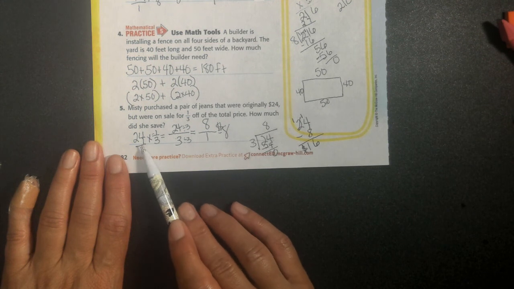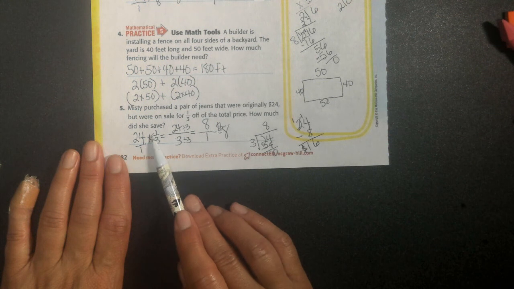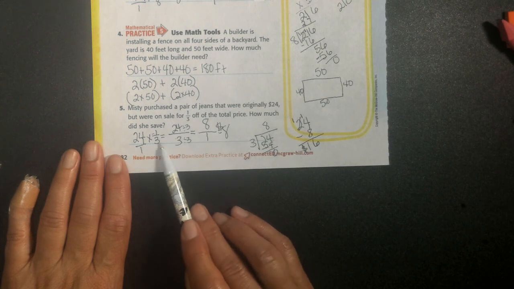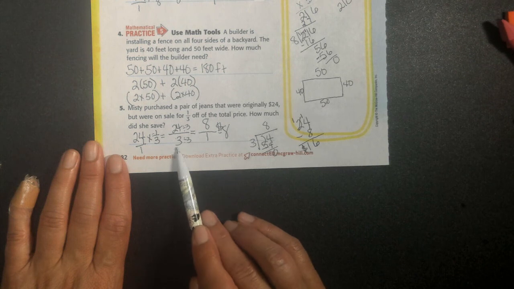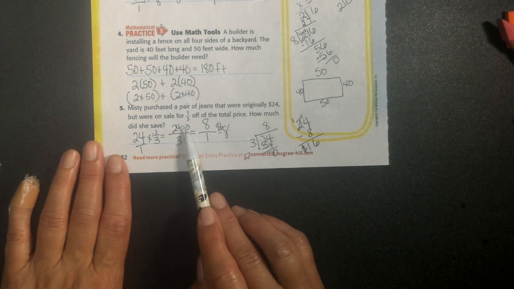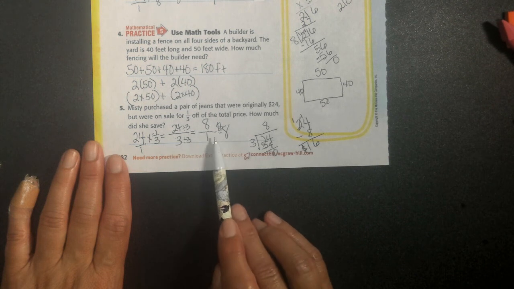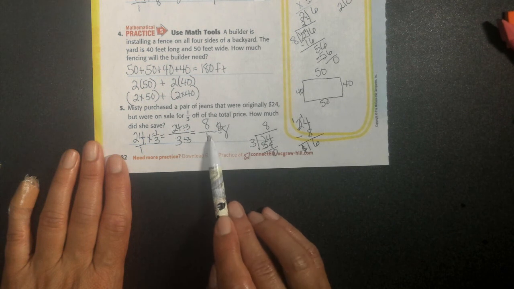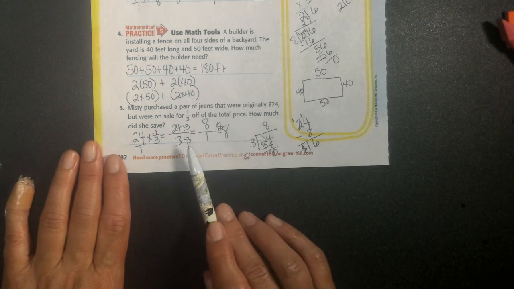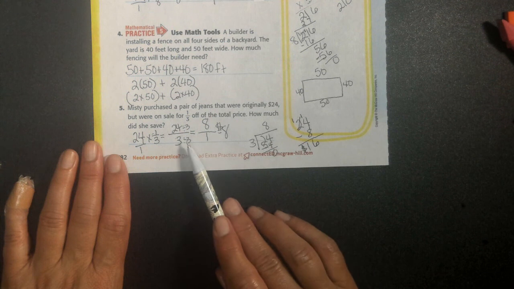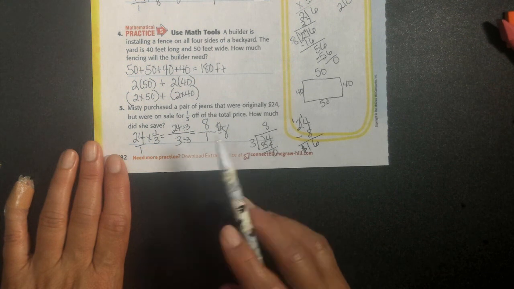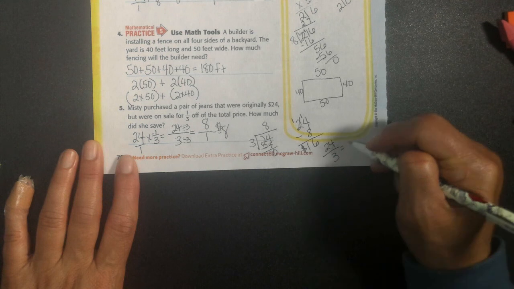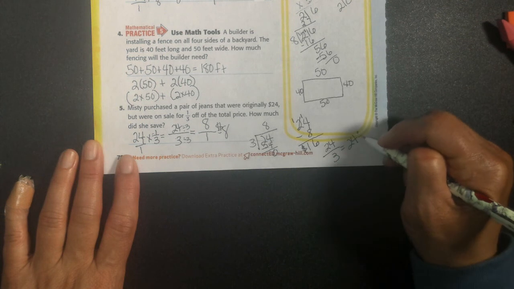So I turn my 24 into a fraction, and I say 24 times 1 is 24, and 1 times 3 is 3. I can divide the top and the bottom by 3. 24 divided by 3 is 8, and 3 divided by 3 is 1, right? I do it this way if I notice that the denominator will turn into a 1, because then I will have a whole number. I could also divide it, right? 24 over 3 is the same as 24 divided by 3.